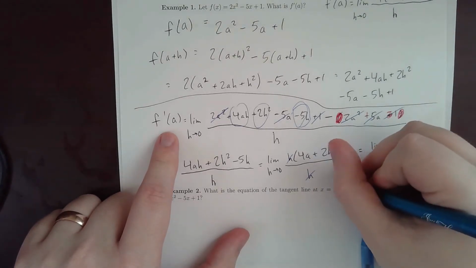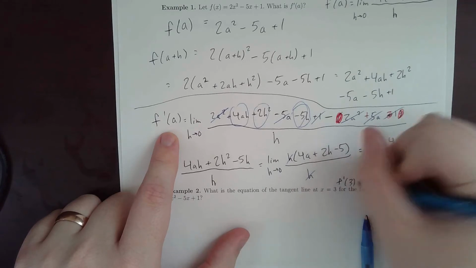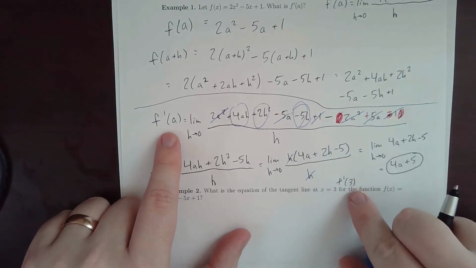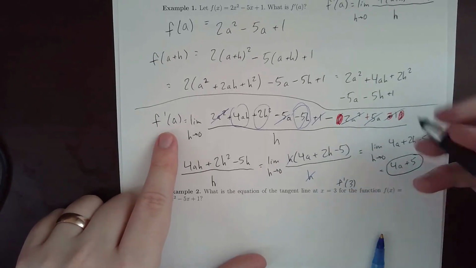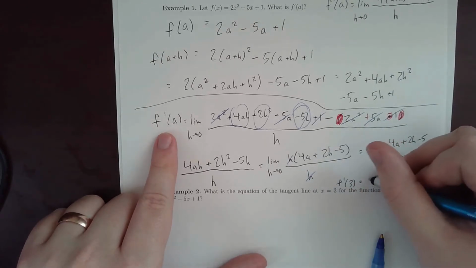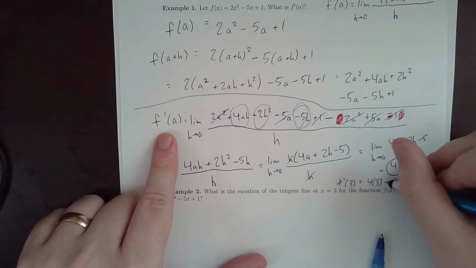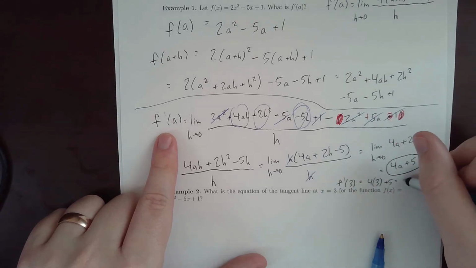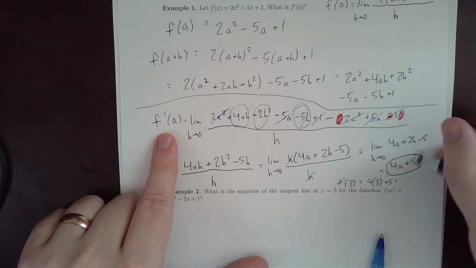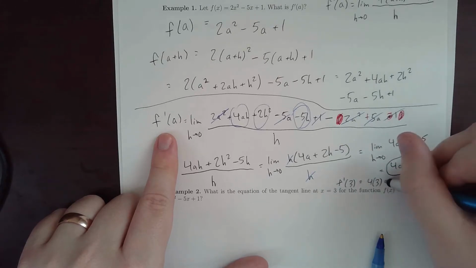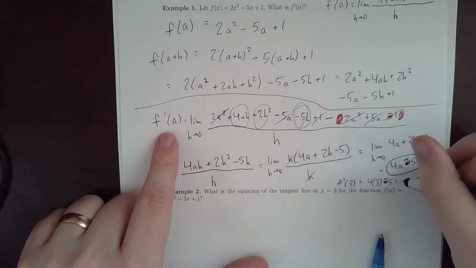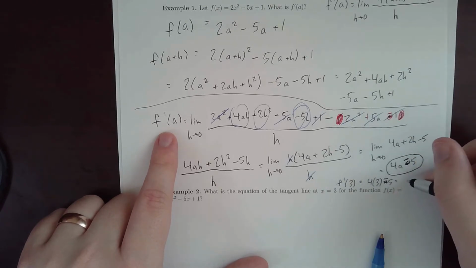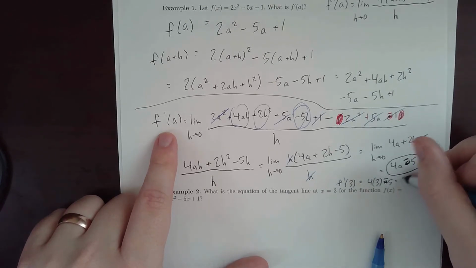So if I then said f prime of 3, what this is saying is that I want the derivative when a equals 3, or when x equals 3. And so this will just be 4 times 3 plus 5, or, oh, I screwed up, this should be a minus 5. And so we'll have 4 times 3 minus 5, so that'll be 12 minus 5, which is 7.